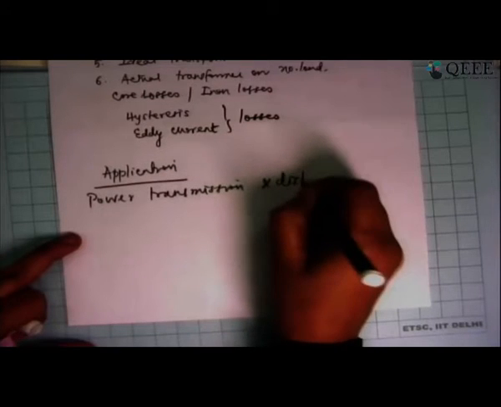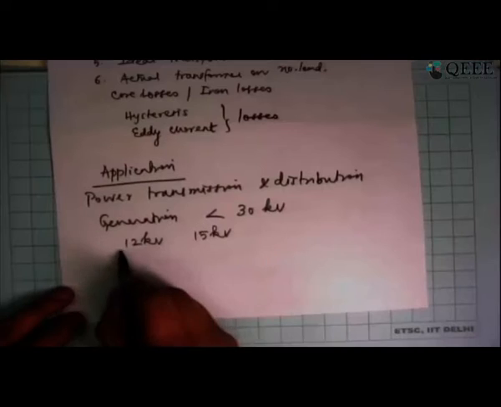So power transmission and distribution, if we look at, normally the generation is done at less than 30 kilovolts. Generally, the voltage is not greater than 30 kilovolts. Most of the power stations might have something like 12 kilovolts or 15 kilovolts. Those are the generation levels. If you try to go for higher voltages, the insulation that has to be provided in the winding will be much higher. So the coils will become too thick. They may not be able to get into the slots at all. So generally generation voltage is limited to 12 to 15 kilovolts.